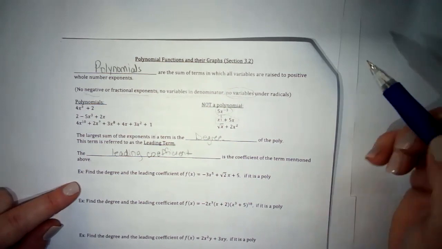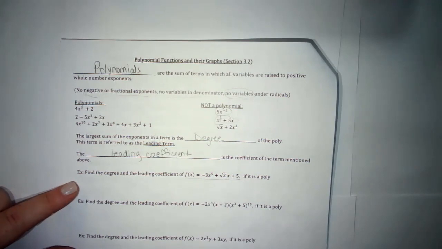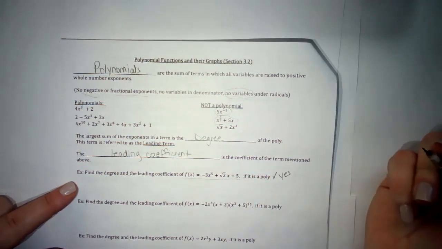So this first one here, if you're looking through him, what you're looking for are really stinky exponents, like fractions and negatives. Then you're looking at the actual letters. Are the letters in the denominator? Are the letters under a radical? Okay, so what do we think? Is he a polynomial? He is. Yes, he's a poly. Okay, great.